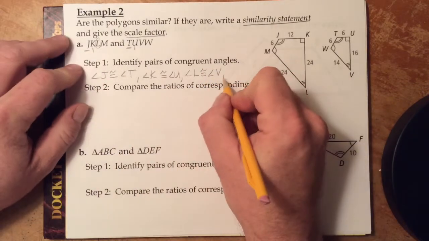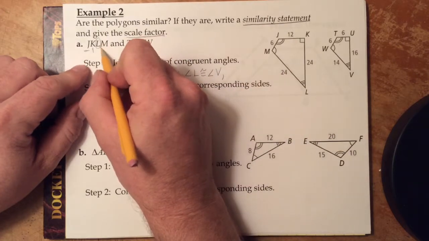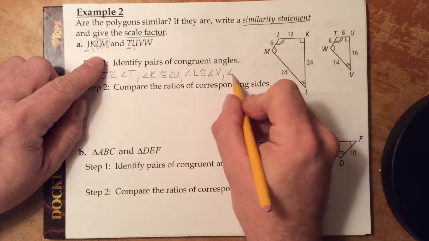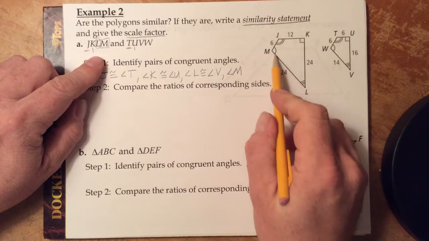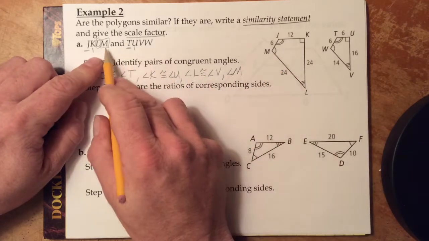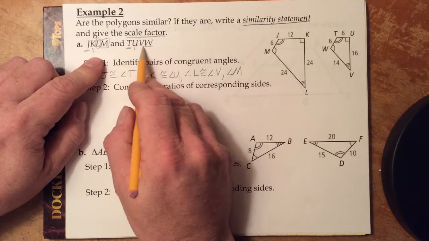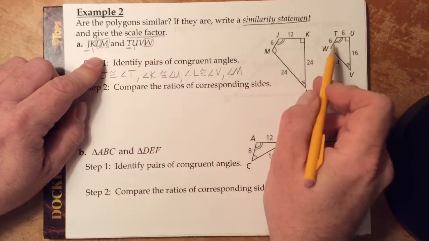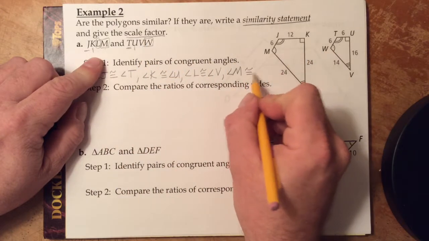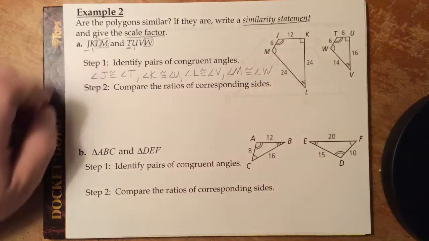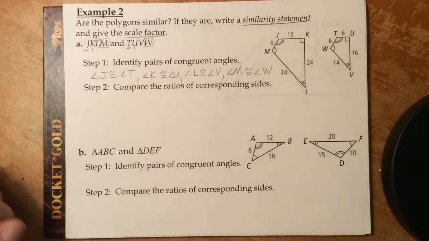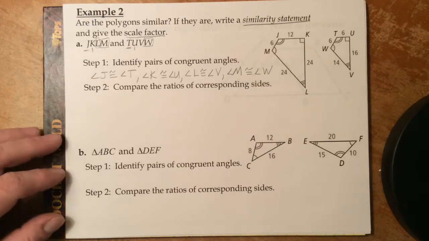And finally, the last pair of angles, angle M. Looking over here, it has 1 arc. It's supposed to be congruent to angle W because they're in the same positions, and it is. So far all the angle pairs are corresponding and congruent.